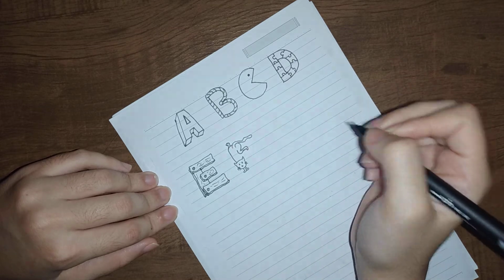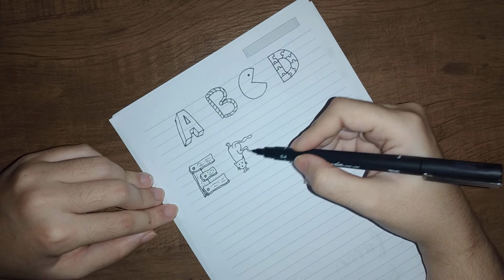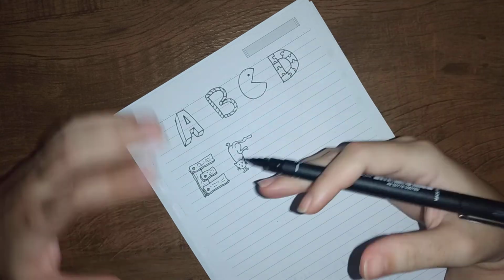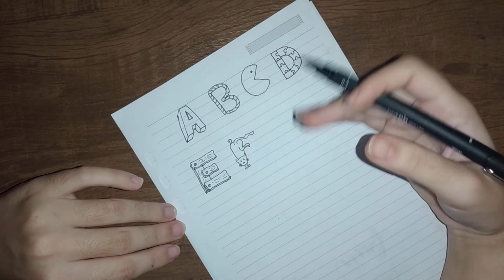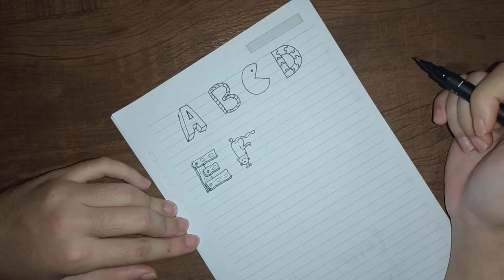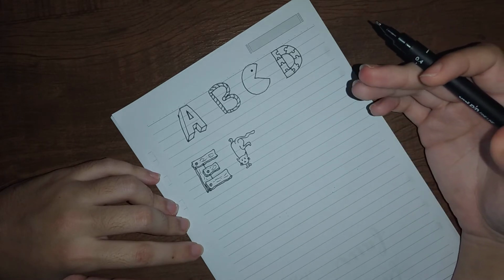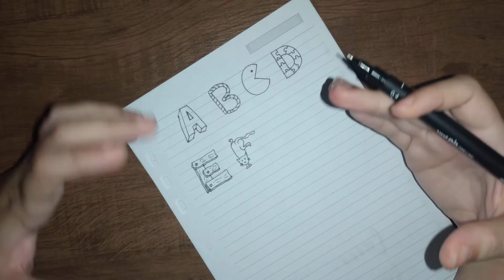So it was kind of like this. You can see it has the shape of an F, but it's a cat upside down. So it's very illustrative and it's very cute actually. You can play with objects and shape them in the format of your letter.